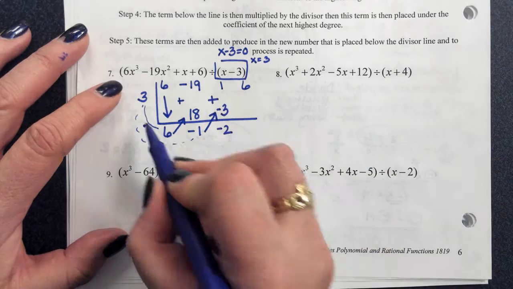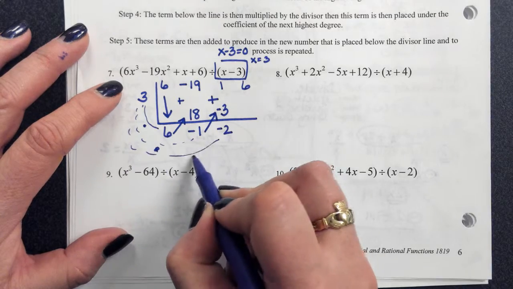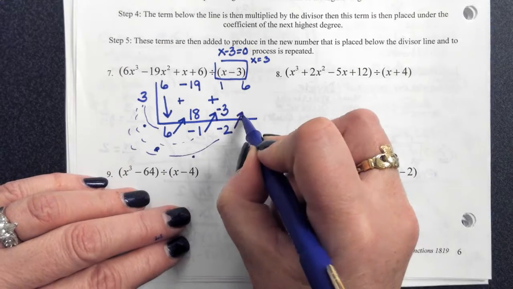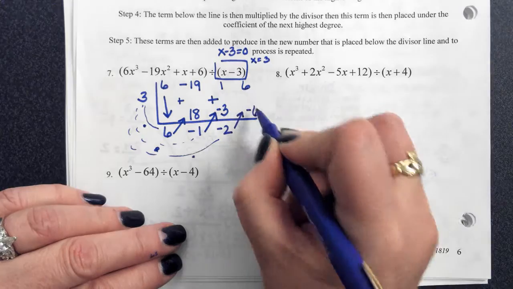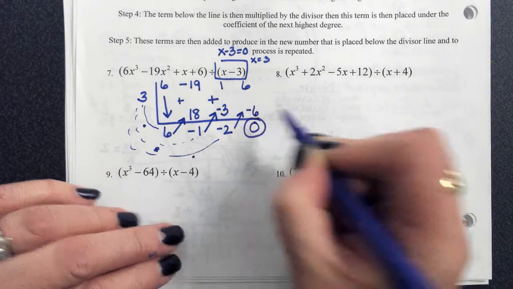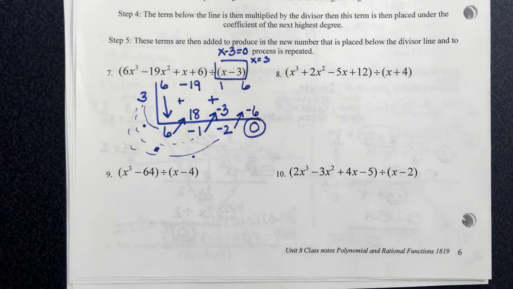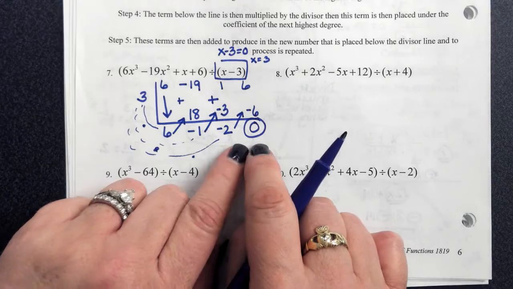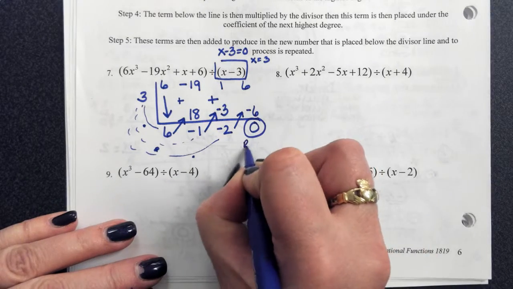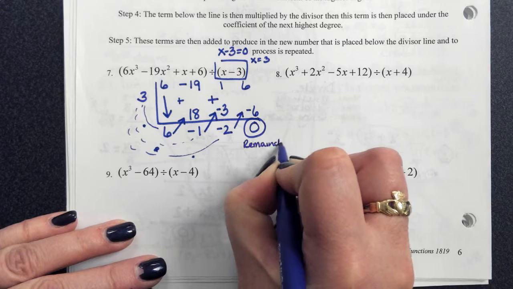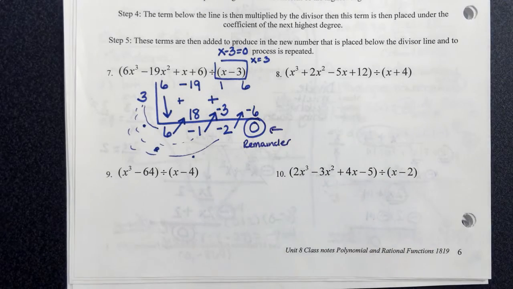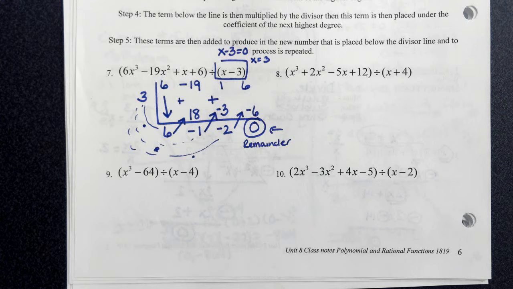Repeat the multiplication on the outside again. 3 times negative 2 is a negative 6. And 6 plus negative 6 is a 0. And I always circle that very last number. What is that very last number? If you remember from last year, this is your remainder. So I have no remainder here. So any questions on the synthetic division process? This is not my final answer. But any questions on how I got up to this point?